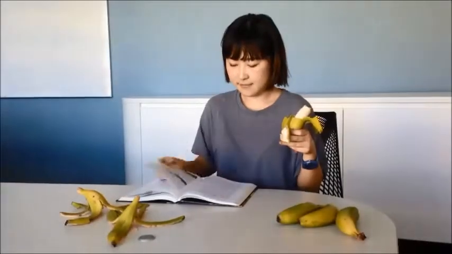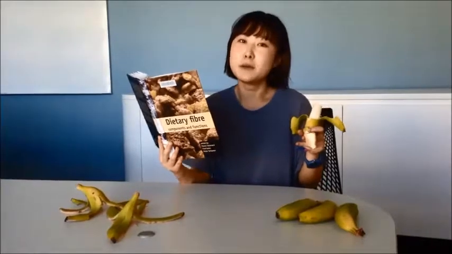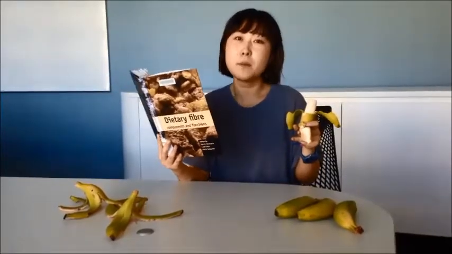Tiange, what are you doing? I'm feeding my gut microbes with resistant starch. What is resistant starch? Resistant starch is a type of fiber which is broken down by our gut microbes.